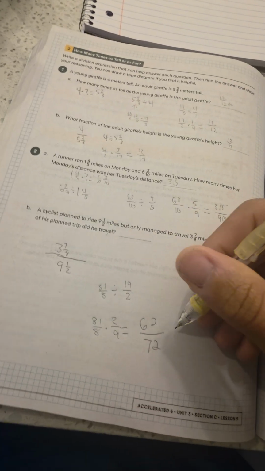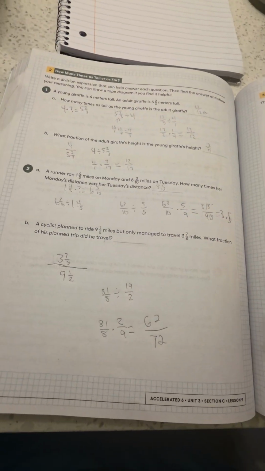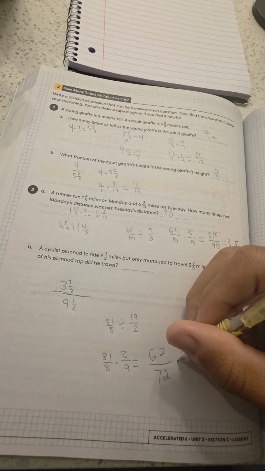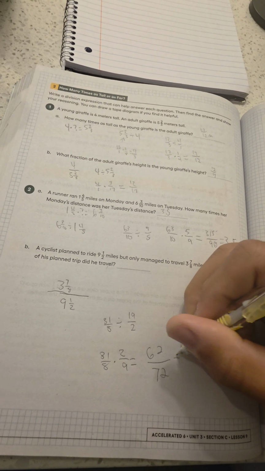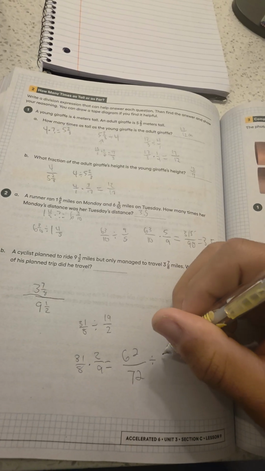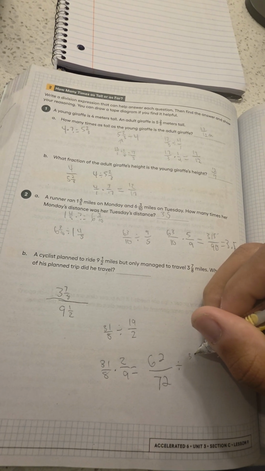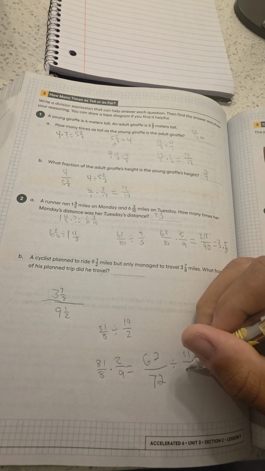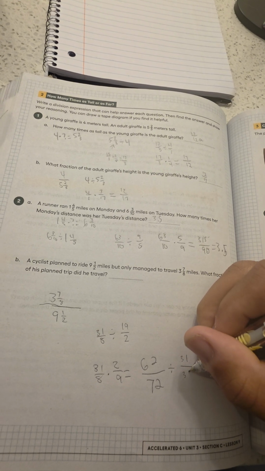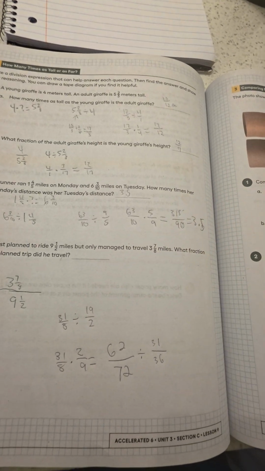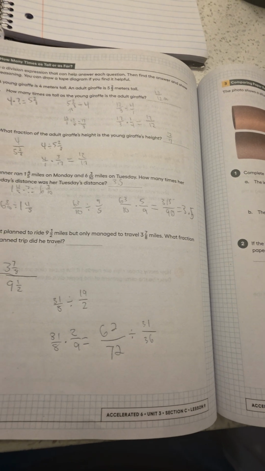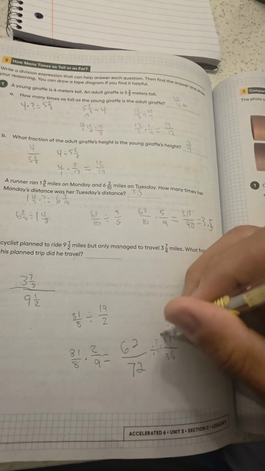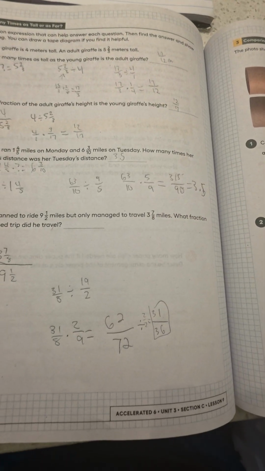And then you can leave it like this, or you can simplify. Let's divide by, let's just do 2. This would be 31 over 36, and that all divided by 2/2 equals 31 over 36. So you can simplify it like that. Bang.